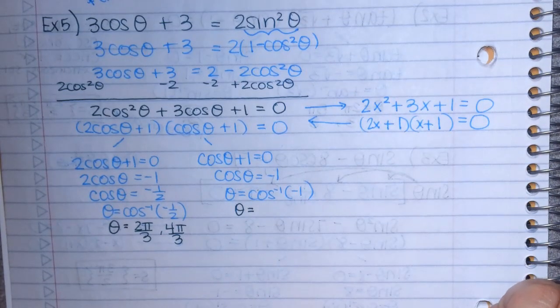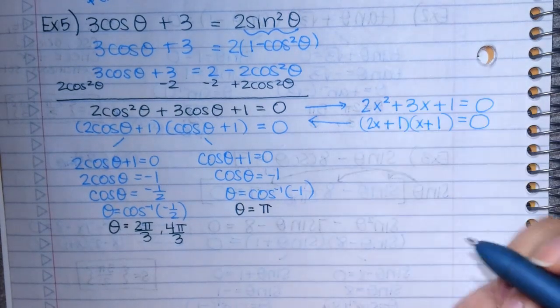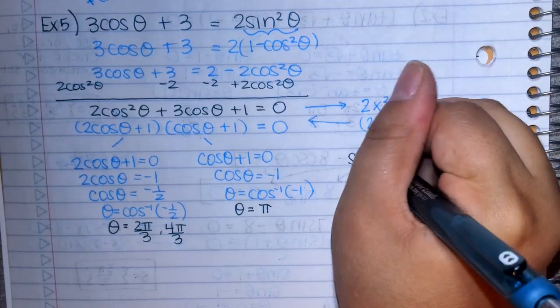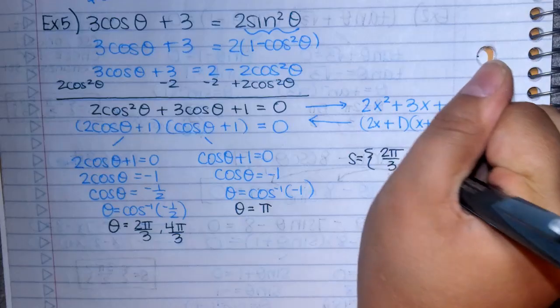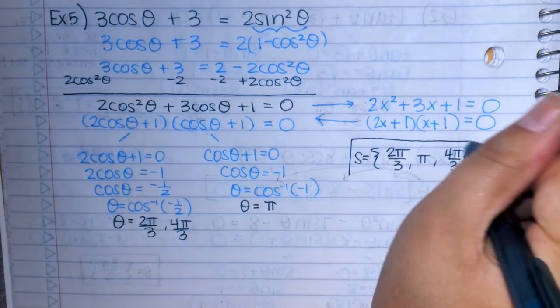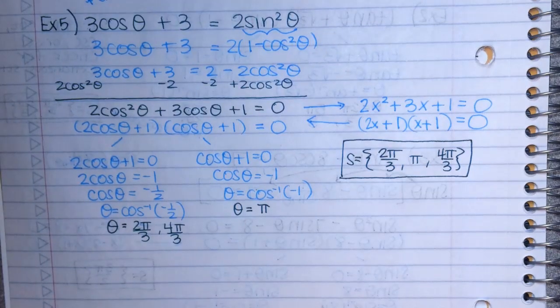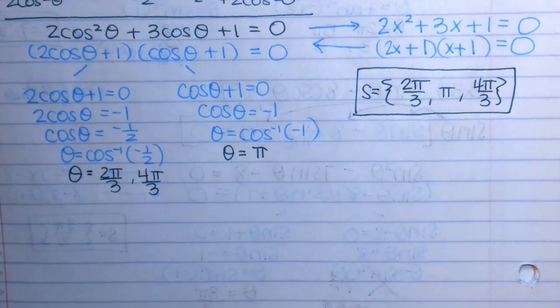What is the inverse cosine of negative 1? Where is cosine negative 1? Pi. So this is all cosine, so I don't have any extraneous. So you can put it in order, or if you don't, that's okay. There is your answer. Do I have any questions? No?